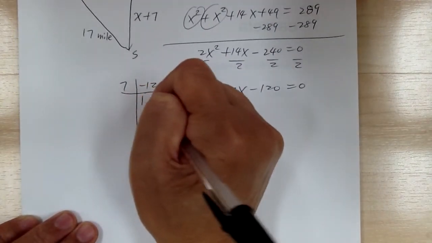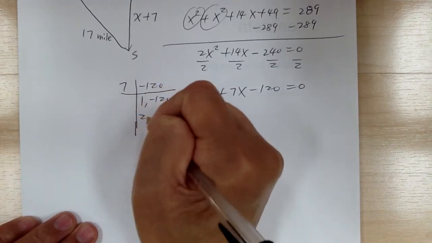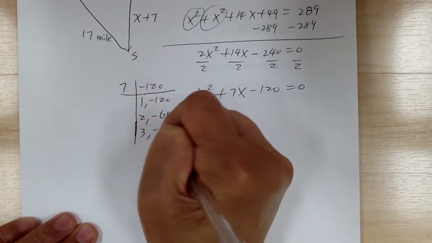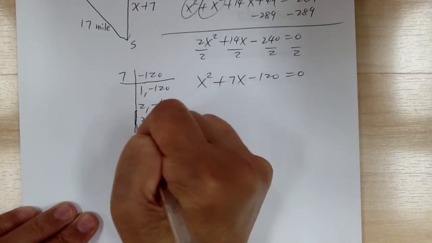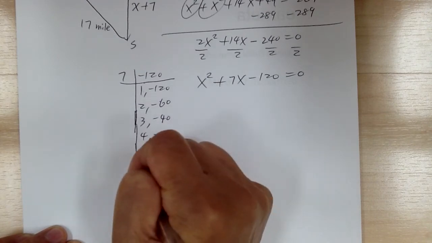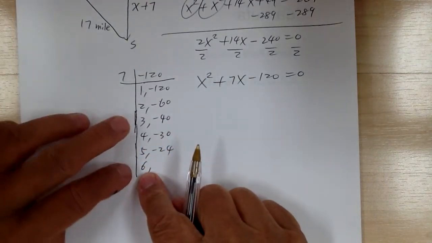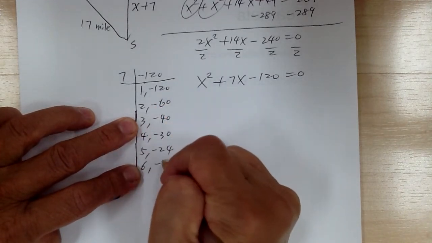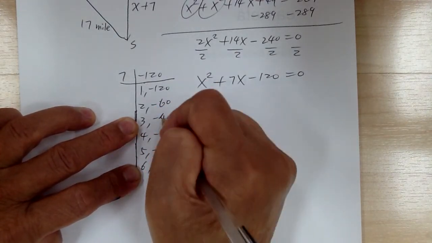So you can start with 1 comma negative 120, 2 comma negative 60, 3 comma negative 40, 4 comma negative 30, 5 comma negative 24. When you get to 6, look at the 3. This is twice the size, so this will be half of that. So it'll be minus 20.